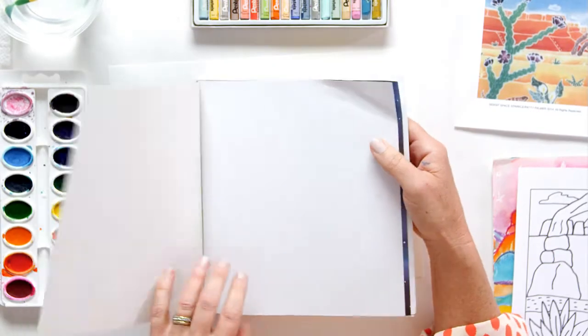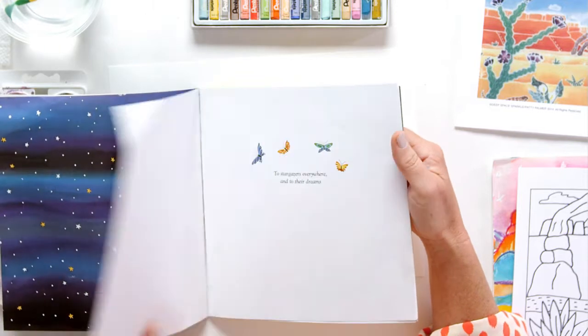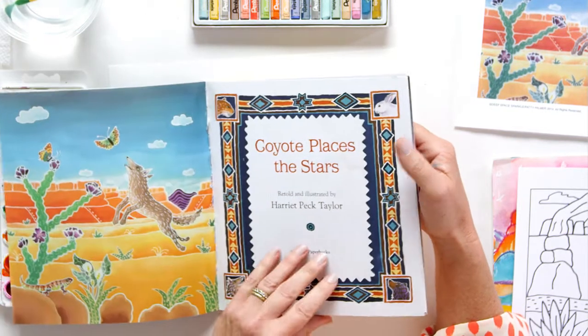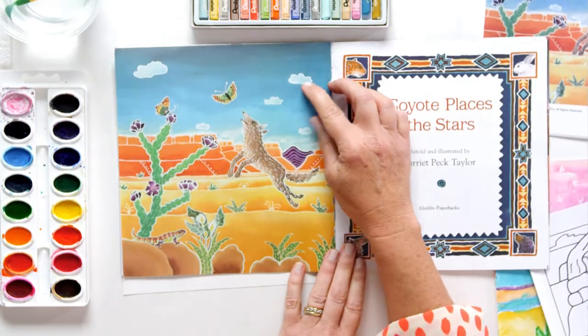Now I found this book, and it's called Coyote Places the Stars. It's basically a Native American legend about a curious coyote who builds a ladder to the stars. Now there are pictures in this book that show beautiful watercolor paintings, and I wanted to show you one. It basically shows the cute little coyote jumping up and catching a little butterfly. That's not what we're going to draw. We're going to focus on the landscape itself.